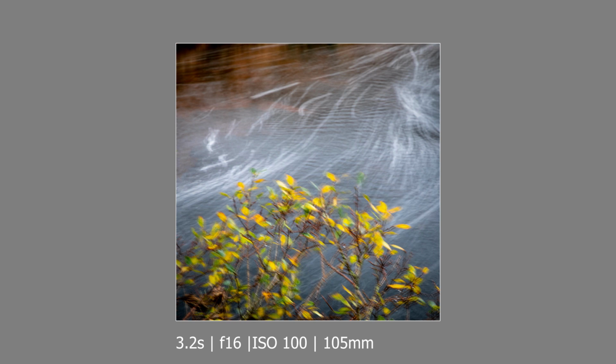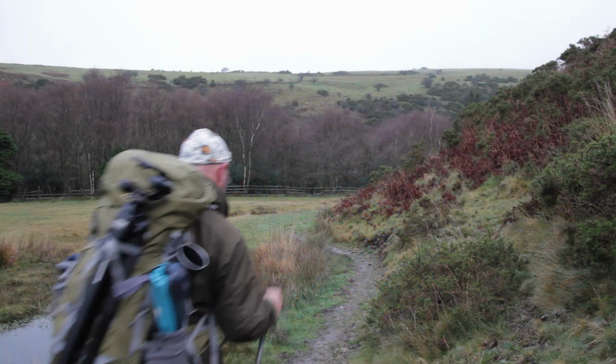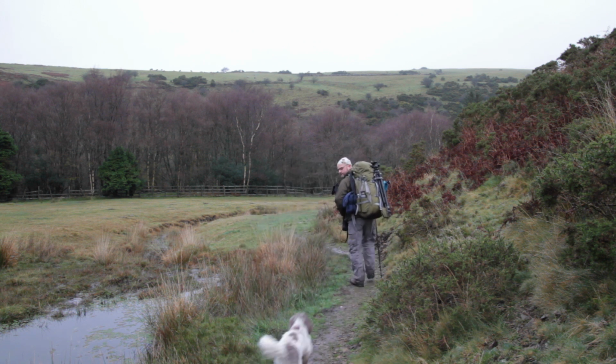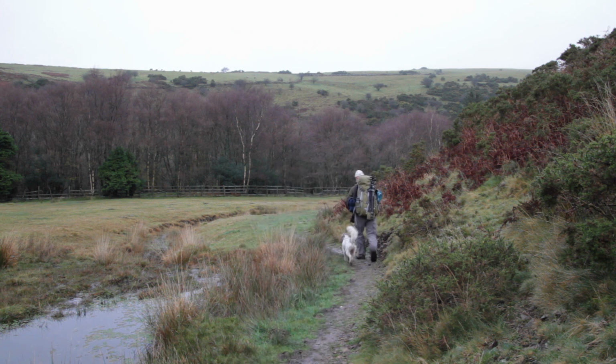Well, after taking this photograph, I started to hike back to the car park. But I wasn't yet satisfied and hoped to find more. Now in tune with the intimate details and with an open mind, I stumbled across another scene that had some real possibility. The thing with the intimate landscape is that it's very personal.